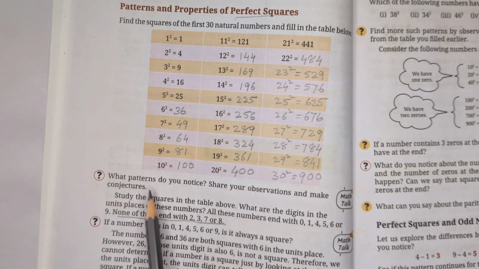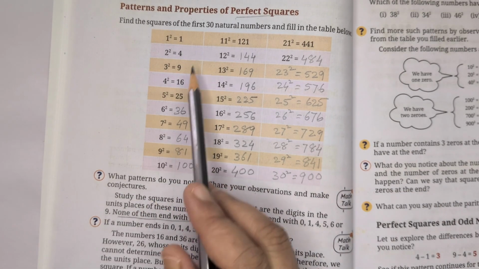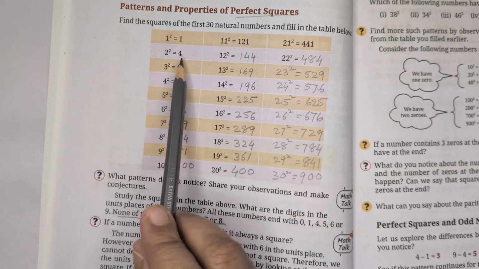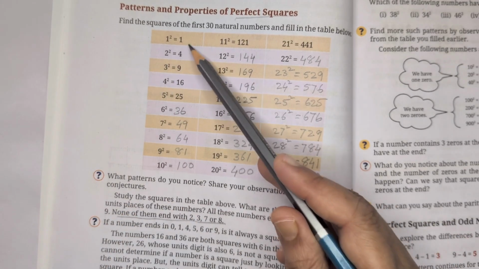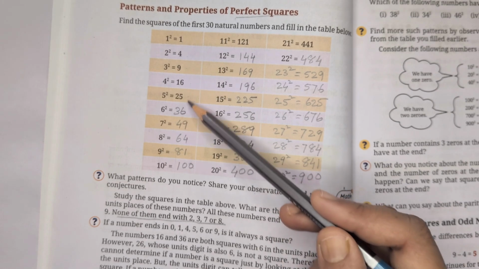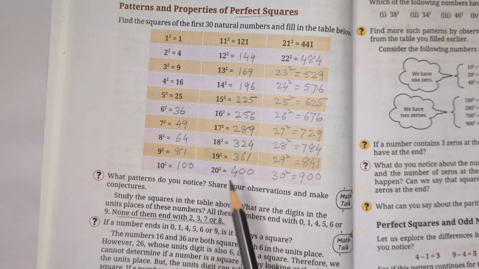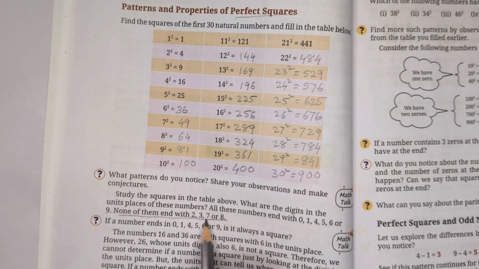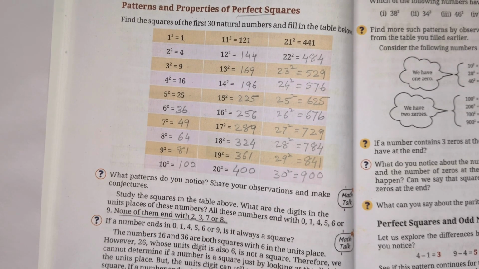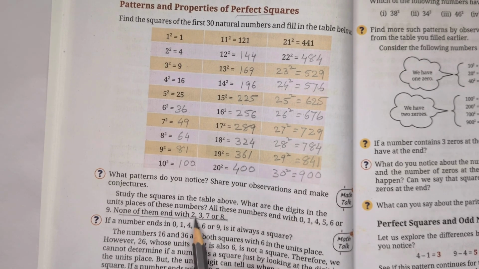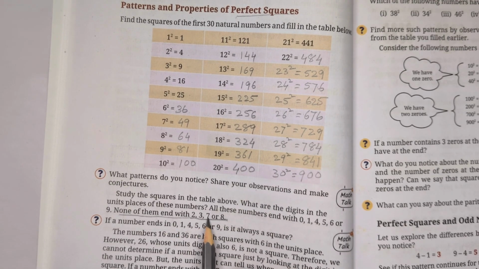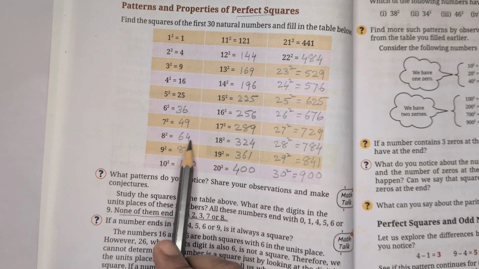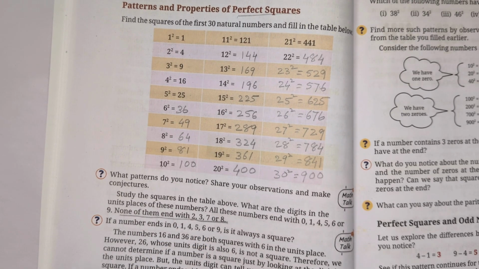Now from here, what pattern do you notice? We can see the number ending. The square of a number ends with 1, 4, 9, 6, 5, 6, 9, 4, etc. So we can mark that none of them end with 2, 3, 7 or 8. So remember that, it is easy to remember: no square number will end with 2, 3, 7 or 8.